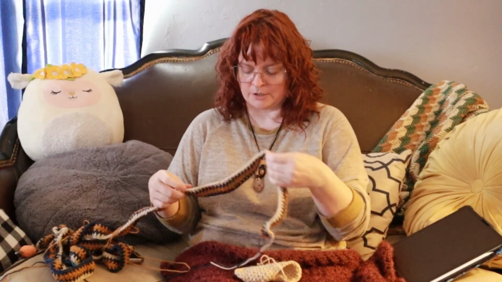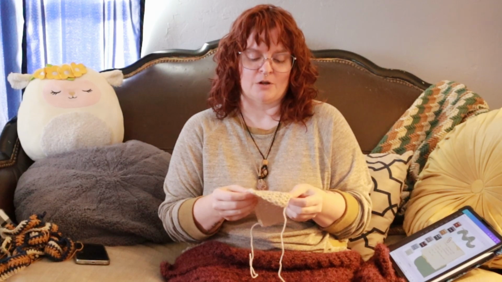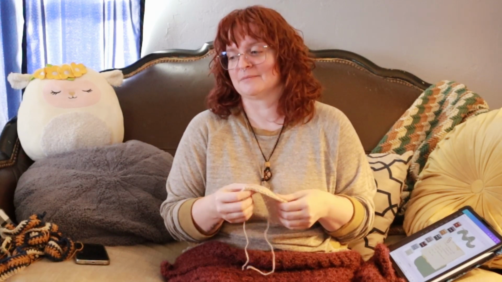But anyway, it is what it is. Now, there are 365 days in a year, and I added monthly breaks and a beginning row and an end row, so my blanket is going to be about 379 rows long and then 400 stitches wide. So I will keep you updated on the length as we go because I'm a little curious just how long this blanket's going to end up being.